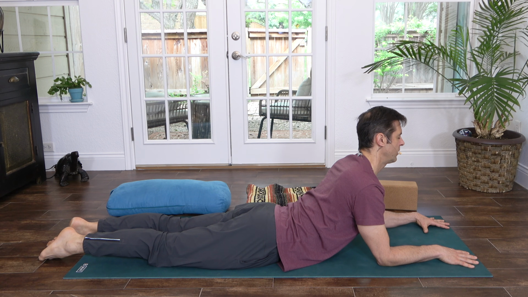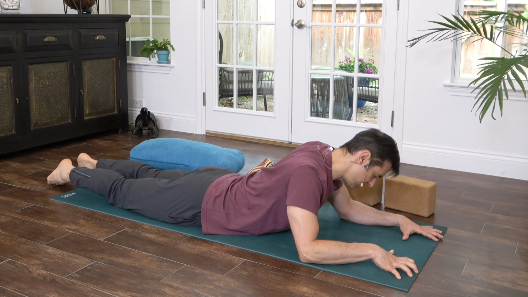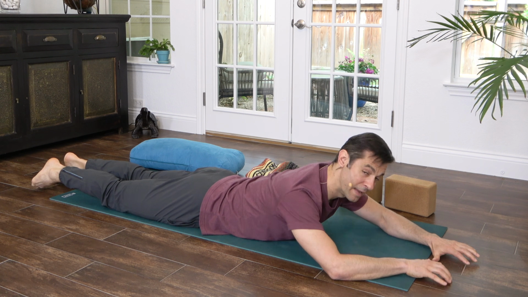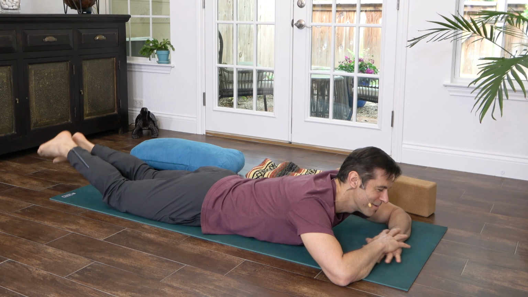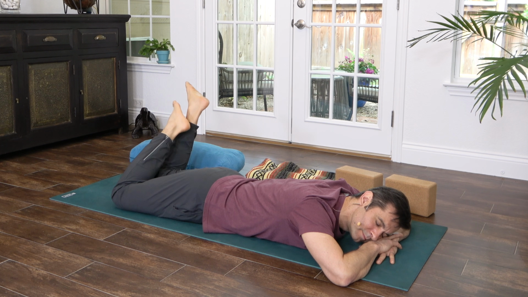And breathe and relax. And slowly come down. Again, place yourself back into alignment. Bend the knees and wash the feet back and forth.